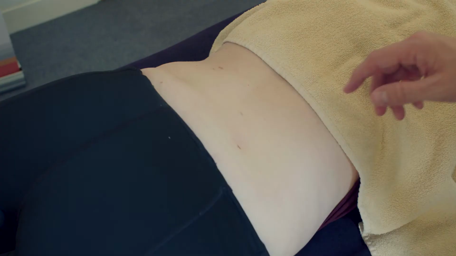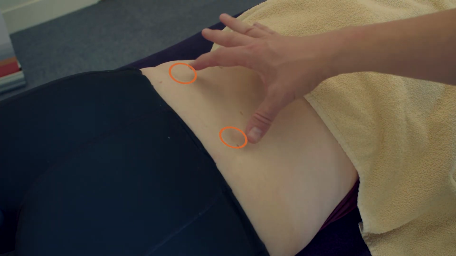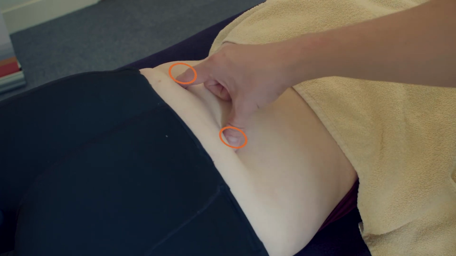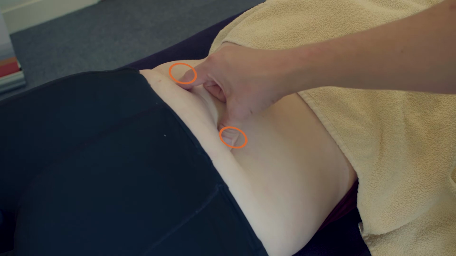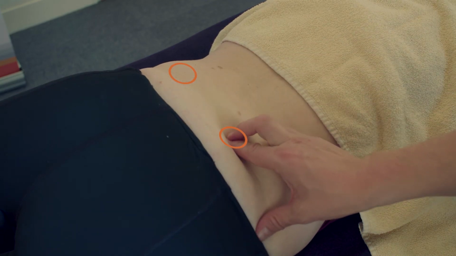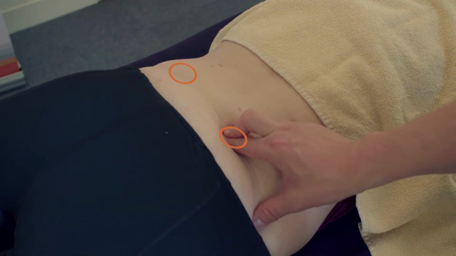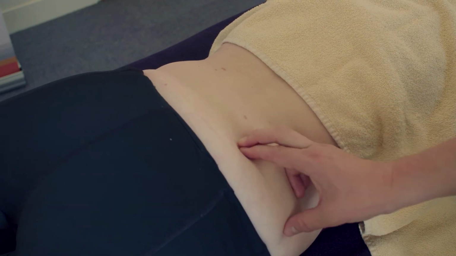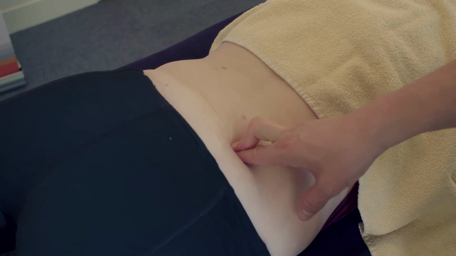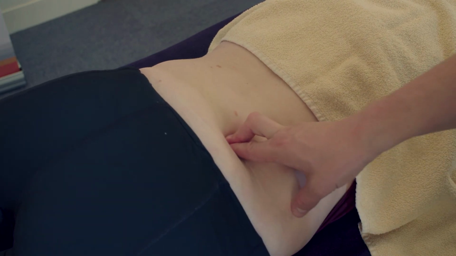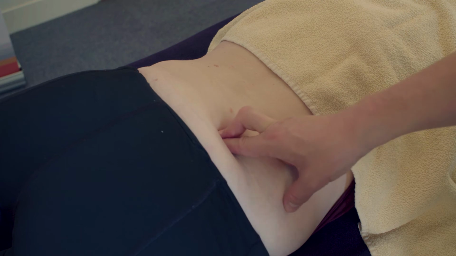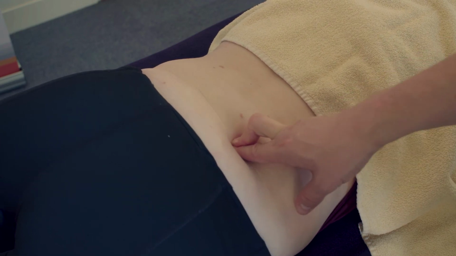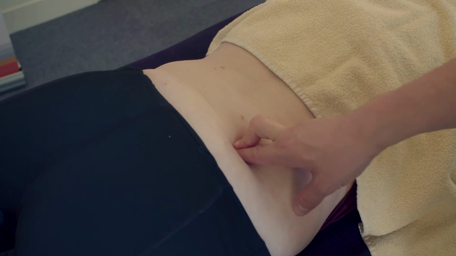An easy way of locating the iliolumbar ligament is you come to the dimples that we find on the lumbar spine, and if you feel just superior to those dimples, you can feel the posterior aspect of the iliac crest. You push into there, and you can feel the thickened, soft feel of the ligament.